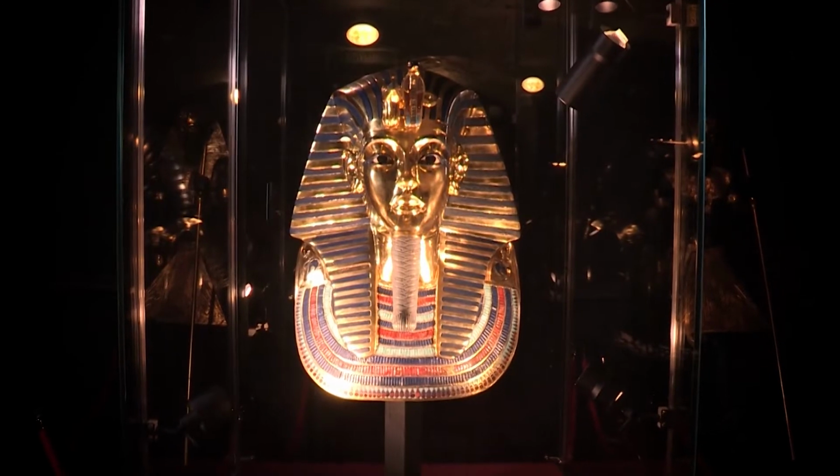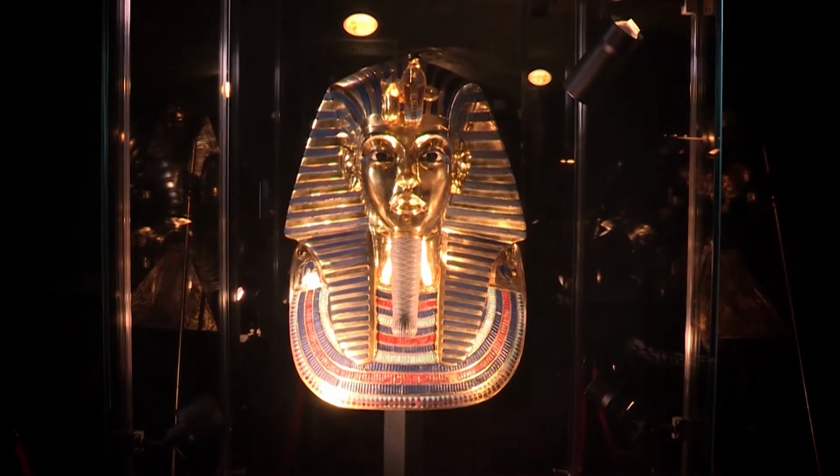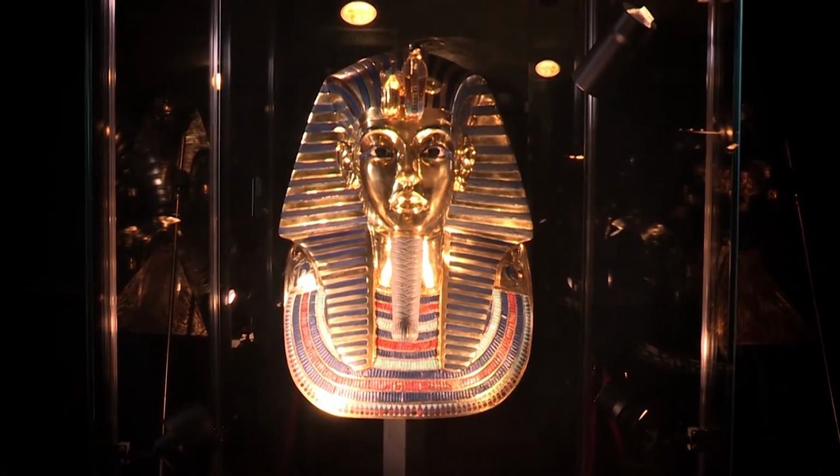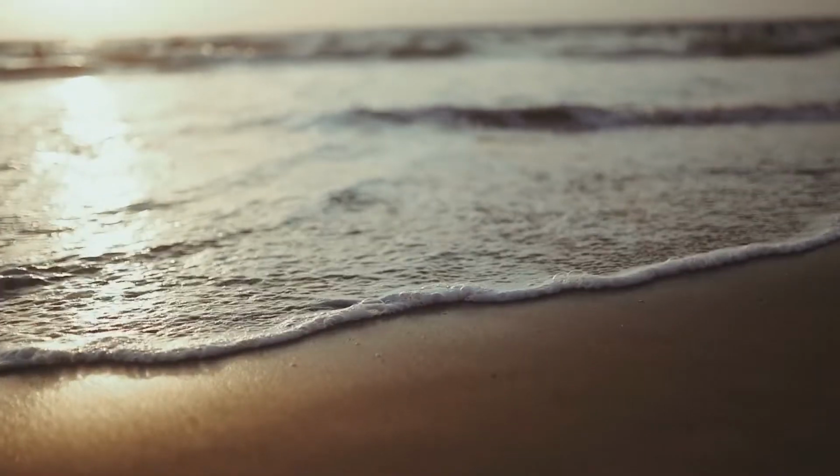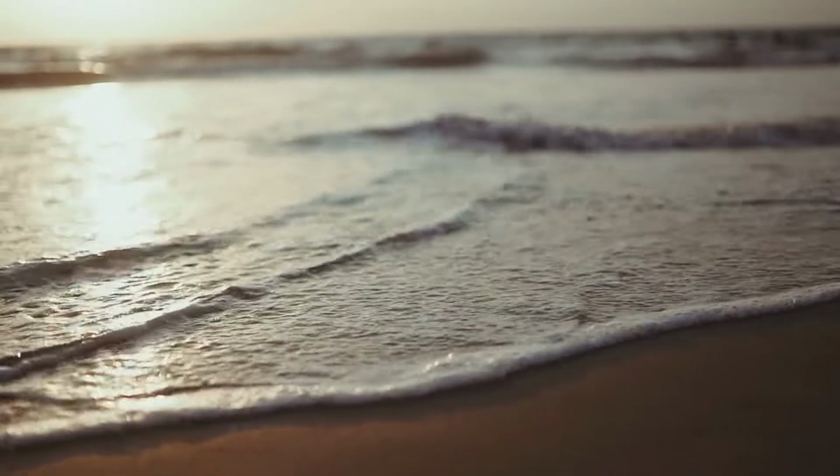If you get into folk stories and mythology, you will see that almost every culture has a story explaining how the oceans became salty. The answer is really simple. Salt in the ocean comes from rocks on land.